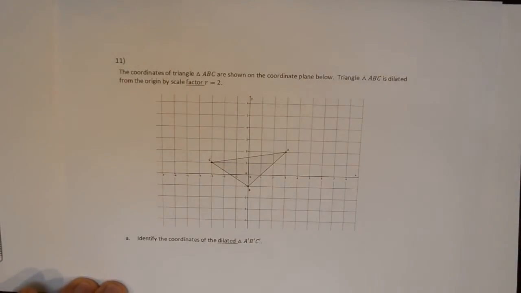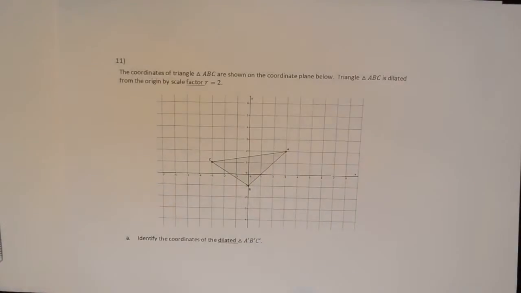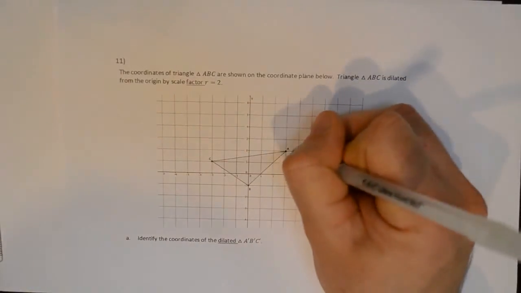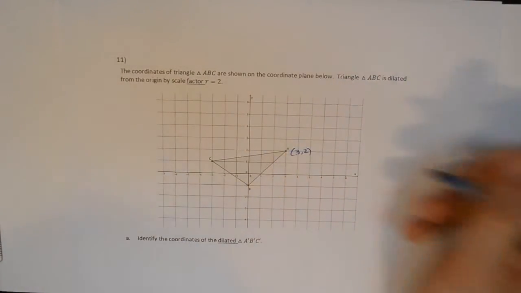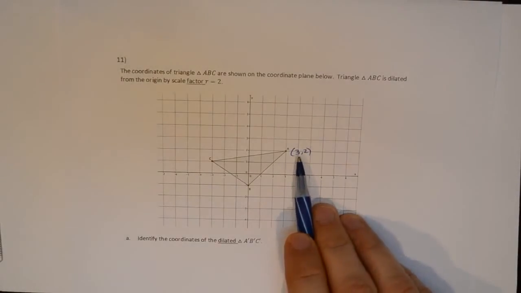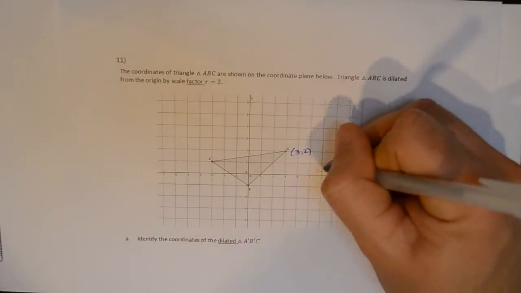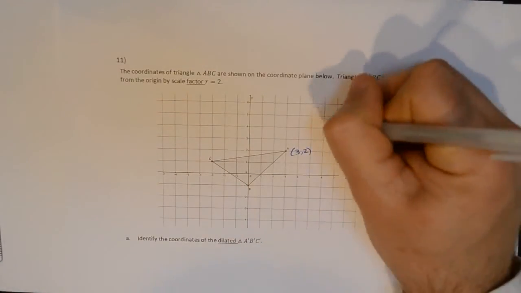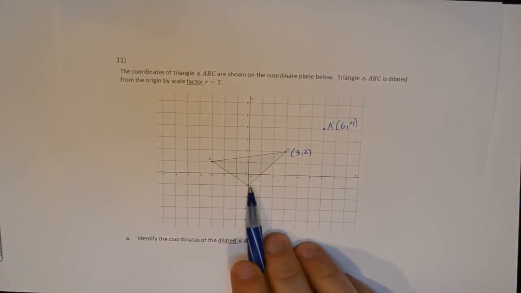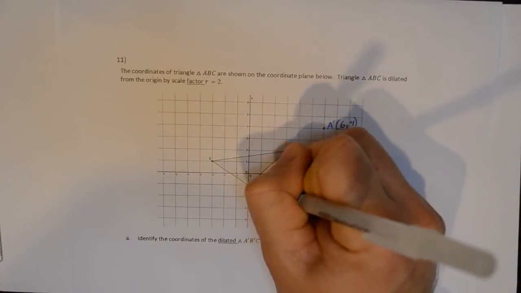So let me go ahead and do that in blue. So remember what a dilation does. It pushes points further away from the origin. So A started off at 3, 2. If A was at 3, 2 to begin with, then it's going to get dilated by a factor of 2 to 6, 4. Right? Both of these numbers are going to double. So A is going to end up at 6, 4. There's our A prime, and we're going to label it 6, 4. What about B? Well, B is at 0, -1. So let's see, B is at 0, -1.